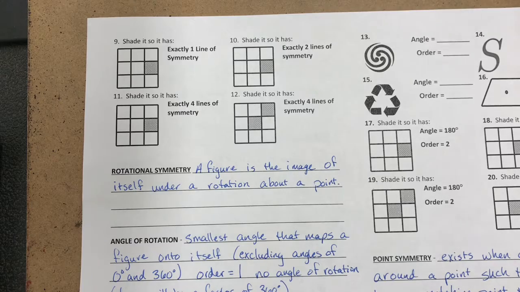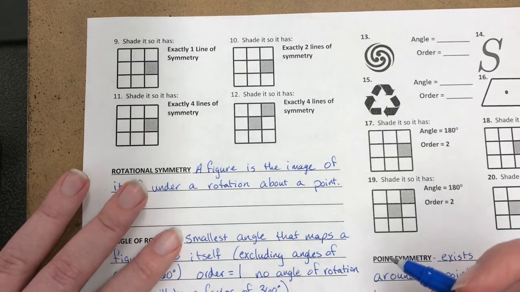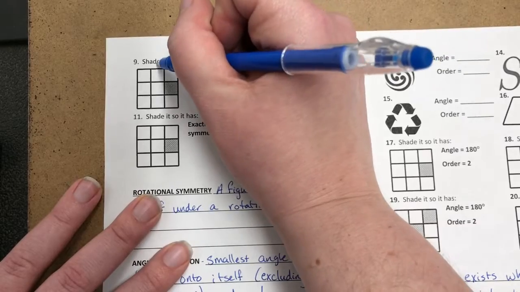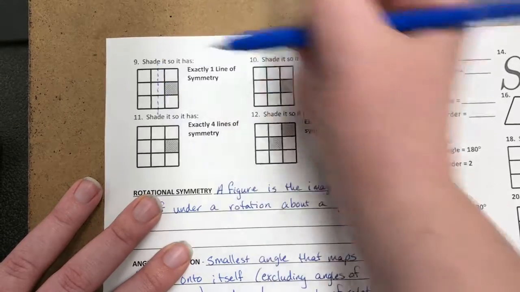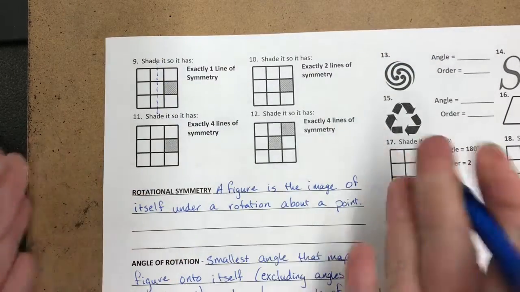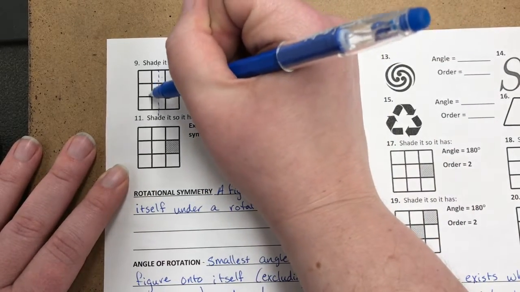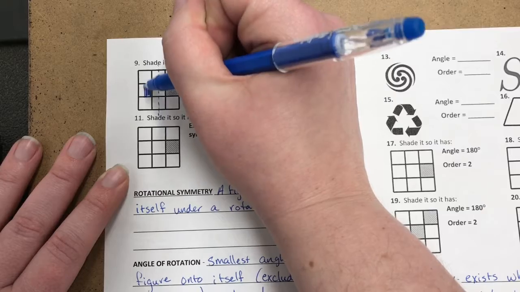So for 9, we're supposed to shade this figure so it has exactly 1 line of symmetry. Basically they've started a shape and we have to finish it so it would have 1 line of symmetry. So if I wanted this to have just 1 line of symmetry, I'm going to say I want to be able to fold it in half vertically like that. If I fold it in half this way, in order to have this match up, I'd have to shade in this side over here.